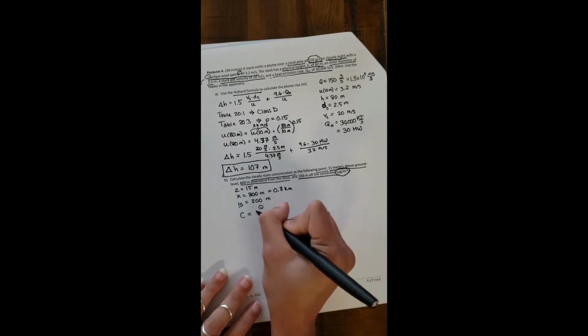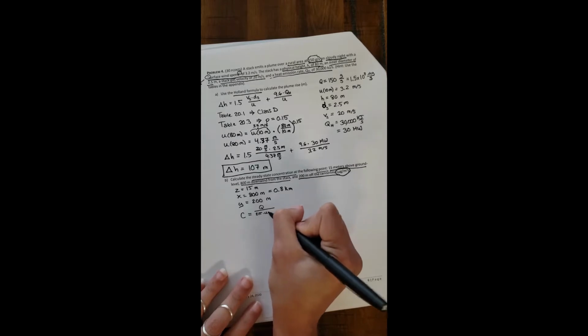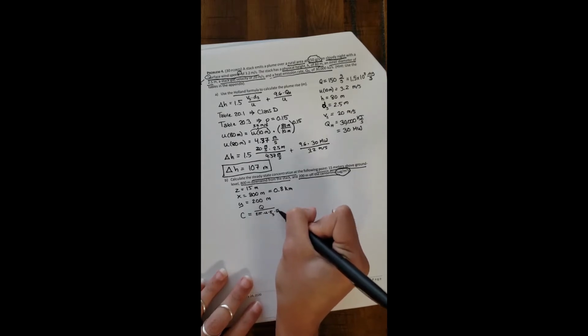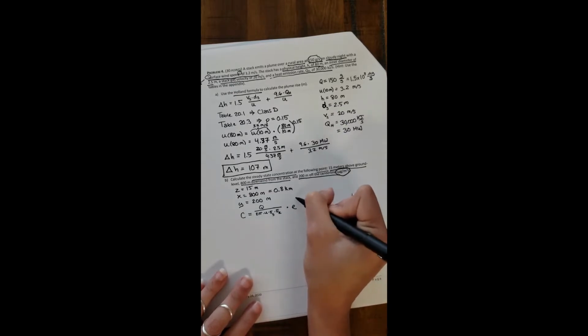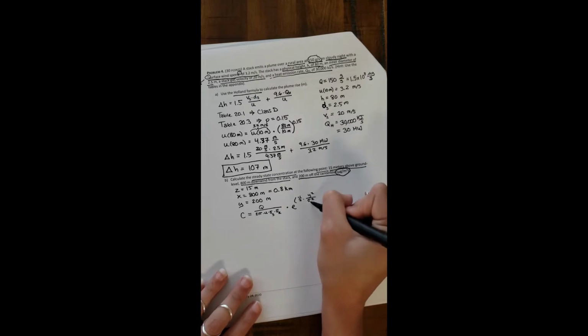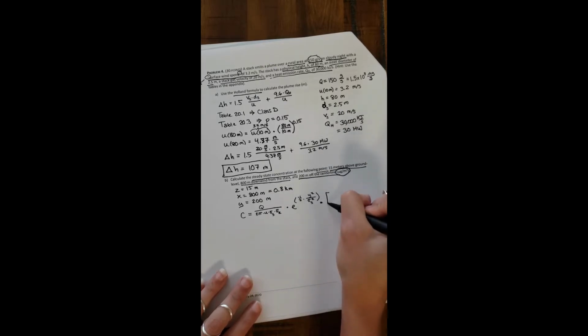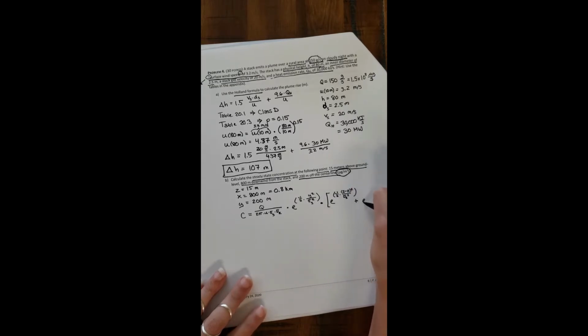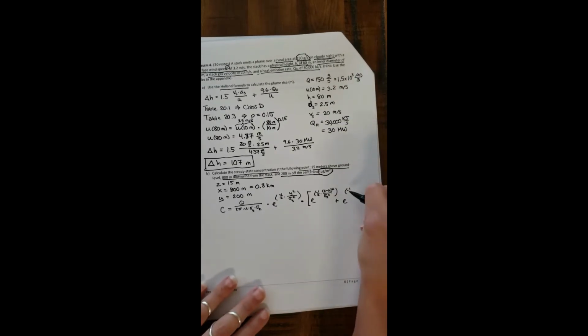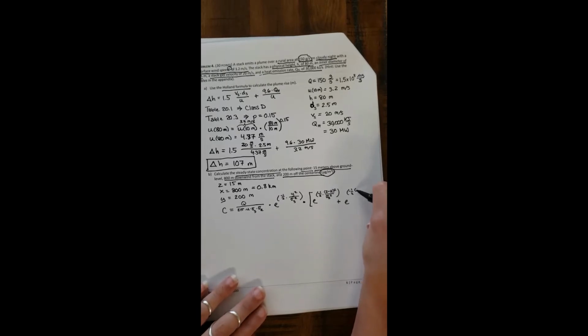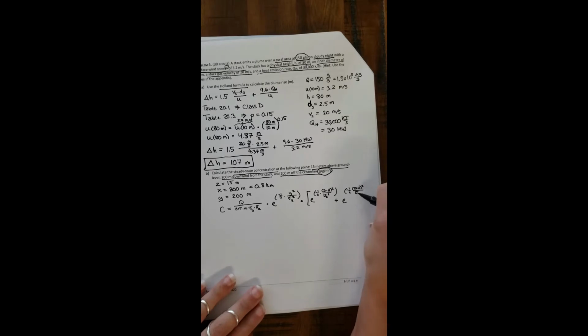C is equal to Q divided by 2 pi U, our dispersion constant in the y direction, our dispersion constant in the z direction, times e to the -1/2 times y squared over our y dispersion constant squared, times the quantity e to the -1/2 times quantity z minus h squared, divided by our dispersion constant in the z direction squared, plus e to the -1/2 times z plus h squared, divided by dispersion constant in the z direction squared, and end of quantity.